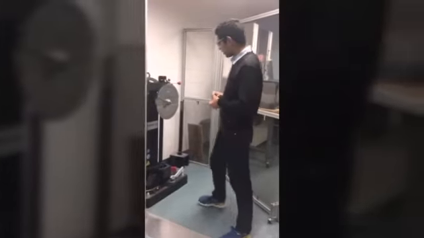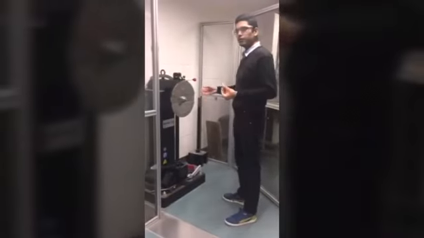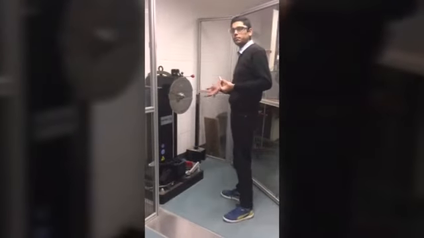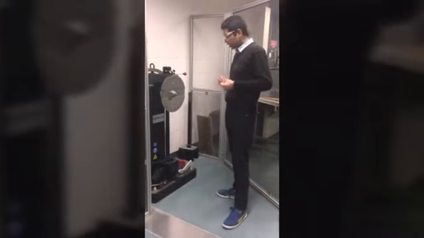Okay, and then there is our machine that's called the Izod impact tester. Here we have the pendulum, and here is the reading for the impact energy. Once we get the impact energy, from there we will work out the impact strength.